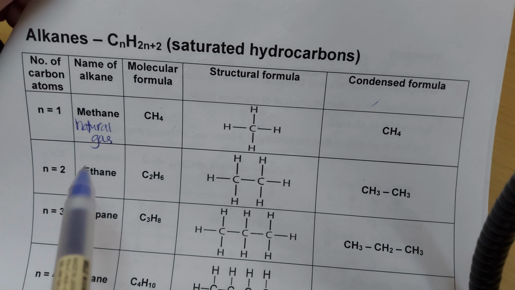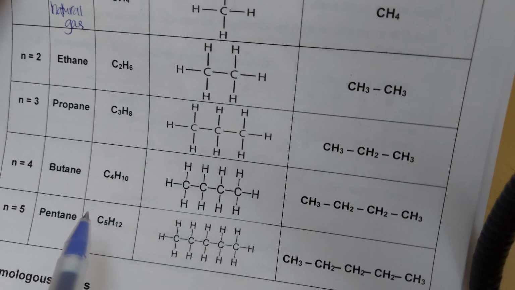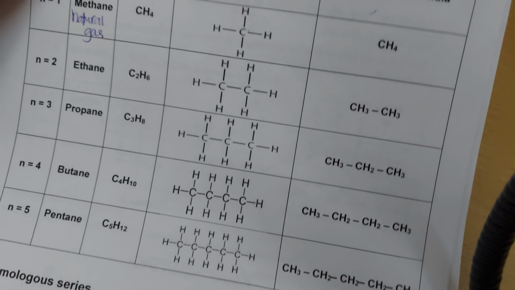So when you're doing the condensed formula, you basically think of every carbon atom being independent, and then you look at its hydrogens and so on. The same thing goes down the group, and this looks like that.